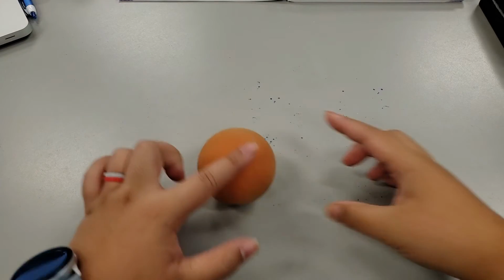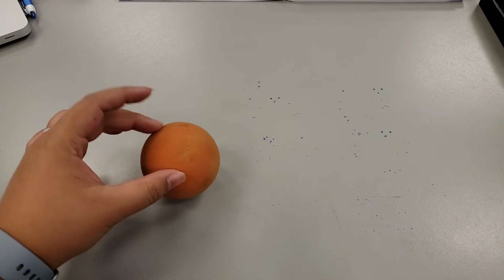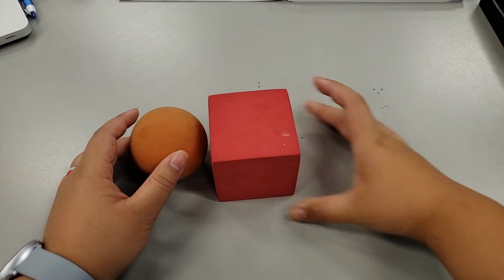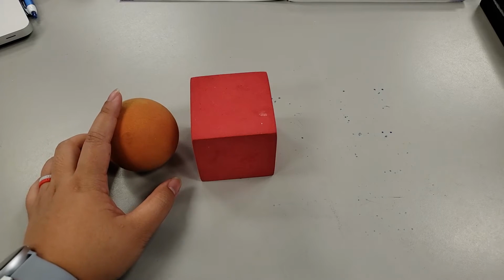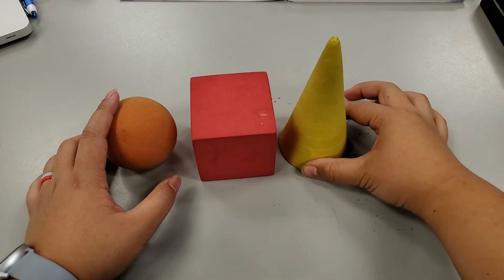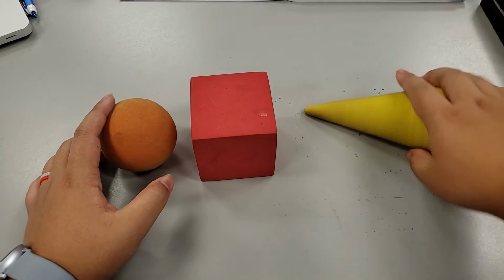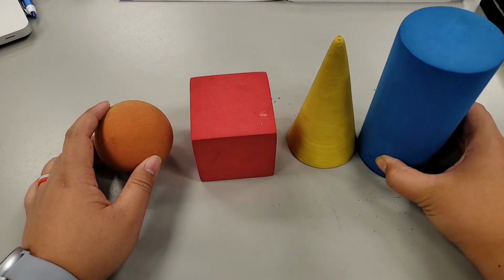So I'll set this aside for now and bring out our three-dimensional shapes, beginning with the sphere, our three-dimensional or solid shape with curved surfaces, our cube, our three-dimensional shape with flat surfaces, our cone, one flat surface and a curved surface, and our cylinder.